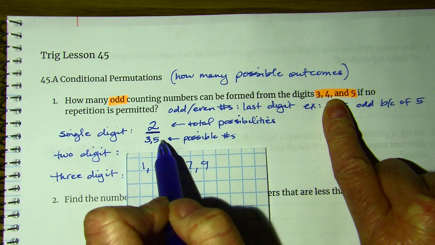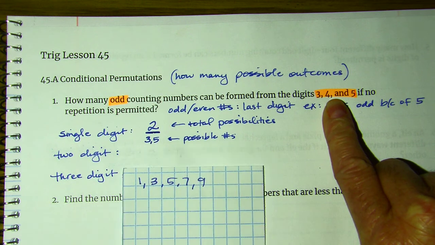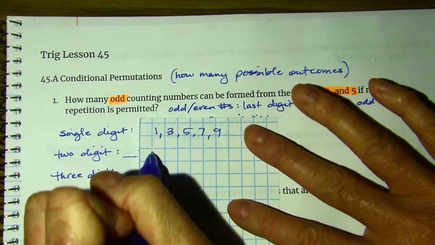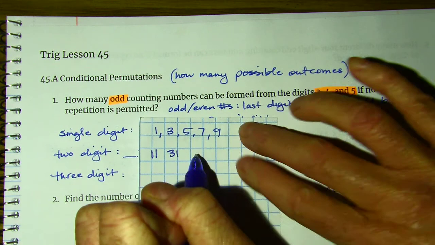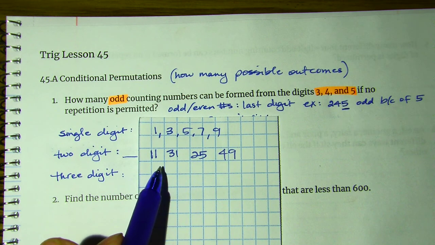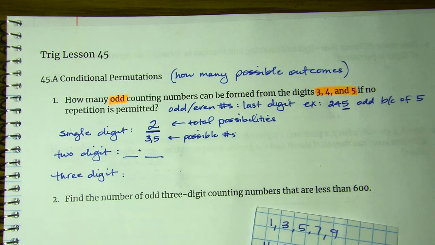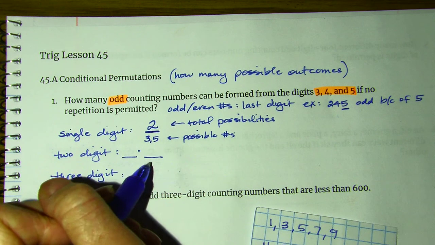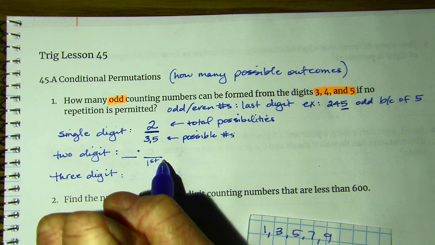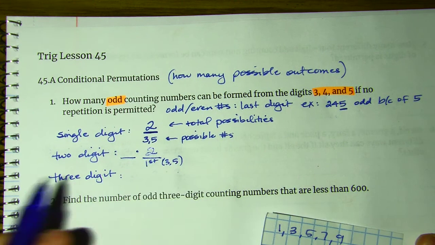Okay, so I've written a note. On the bottom is my possible numbers. On the top is the total possibilities. 2-digit. So an example of a 2-digit odd number would be 11, 31, 25, 49. Those have 2 digits, and they're odd because of the last number. So because this is based on the last number, I'm going to do this digit first. Now, the only options I have are 3 and 5, so there are 2 that could go here.